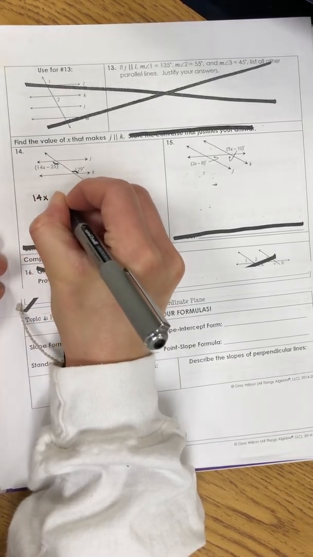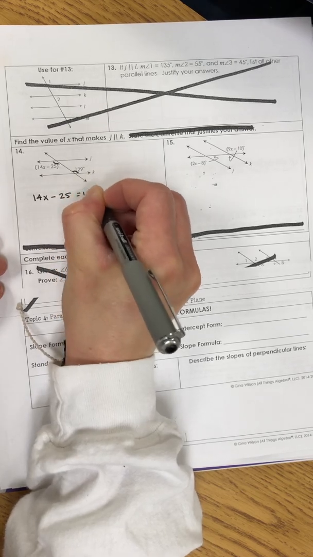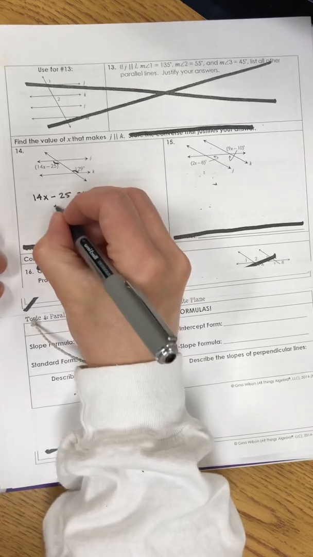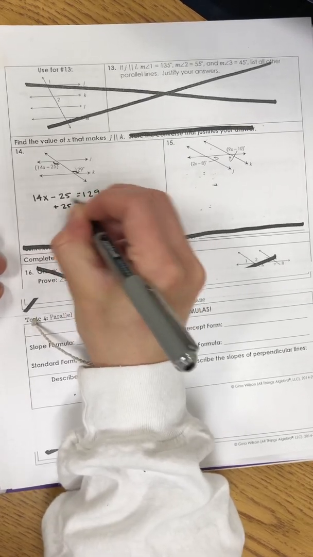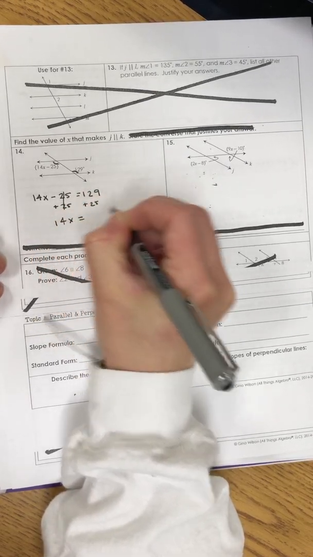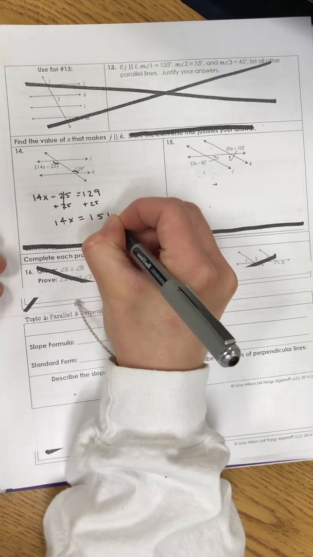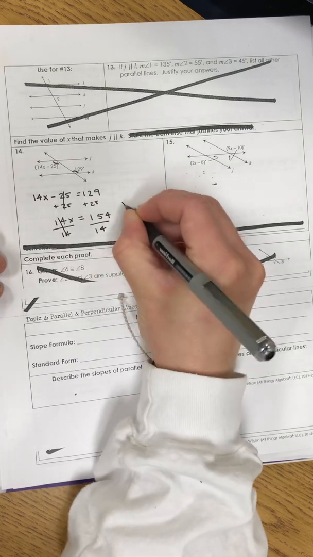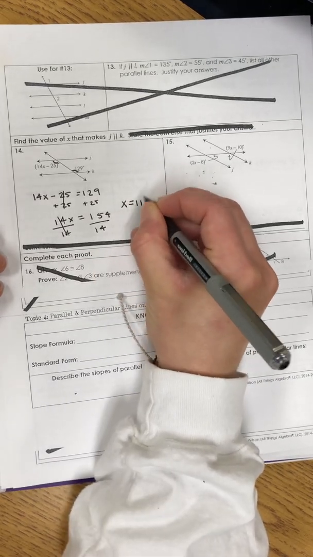14x minus 25 equals 129. So now we can add 25 to both sides, which gives us 14x equals 154. Divide both sides by 14, and now x should equal 11, okay?